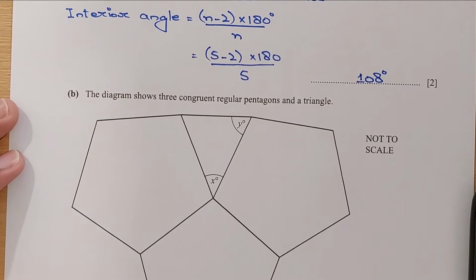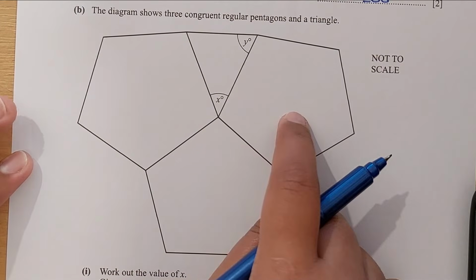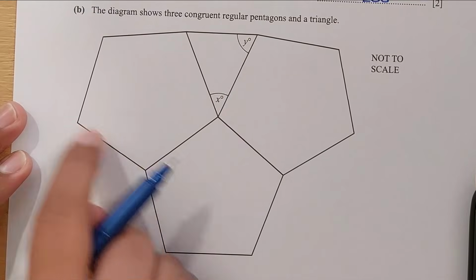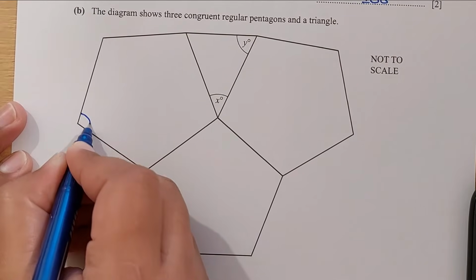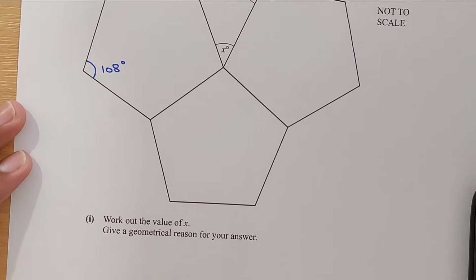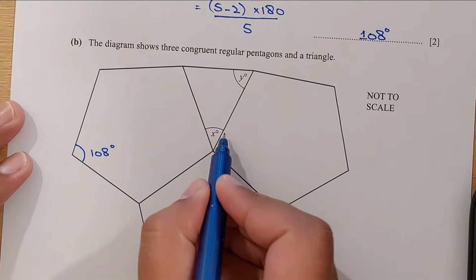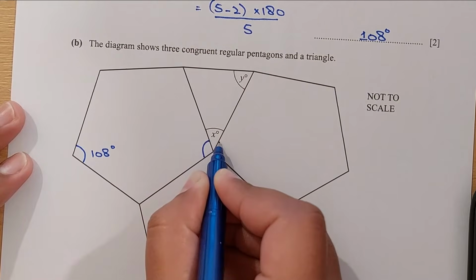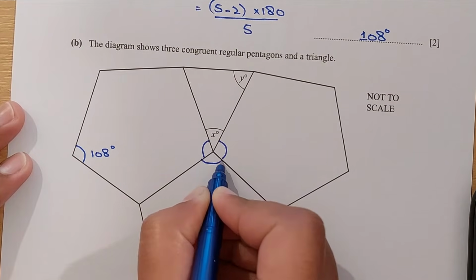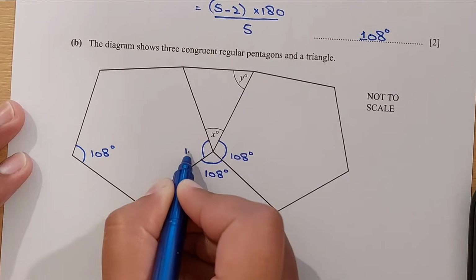Now for part B, the diagram shows 3 concurrent regular pentagons and a triangle, right? So these are the 3 pentagons having 5 sides, 1, 2, 3, 4, 5, and each of these angles is 108. Keep in mind. Okay, now for part 1, work out the value of x, give a geometrical reason for your answer. Okay, so we have x over here, right? So as you can see, all the angles of this pentagon are 108. This angle is 108, 108, and 108.